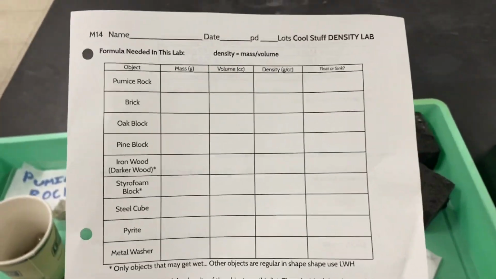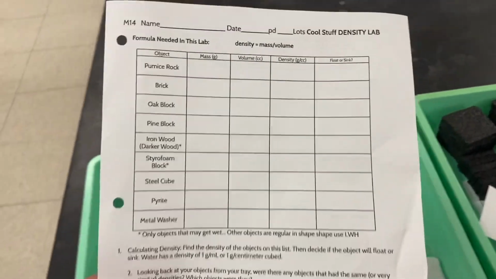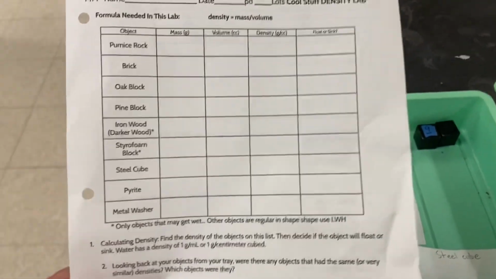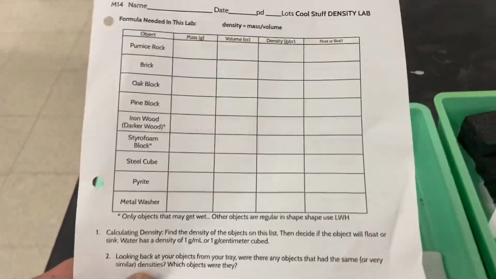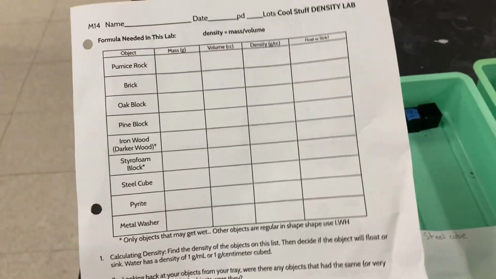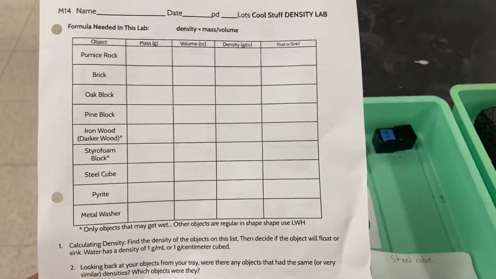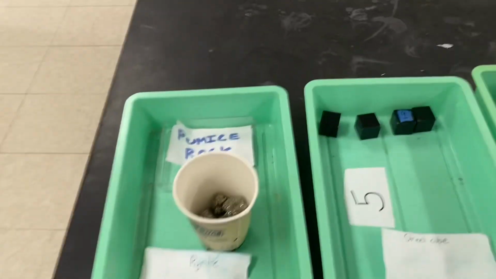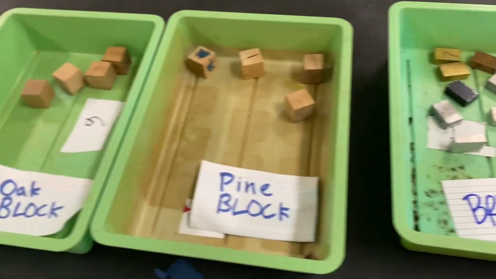So the idea here is you get to do a lot of different densities of a lot of different objects, and you're going to have to pick and choose and share a little bit, but ideally you're doing as much of the work as you can, either in pairs or by yourself, depending on how you're teaming up. The goal is to measure as much as you can on this. So what you've got is a set of trays here with lots of different objects, okay?